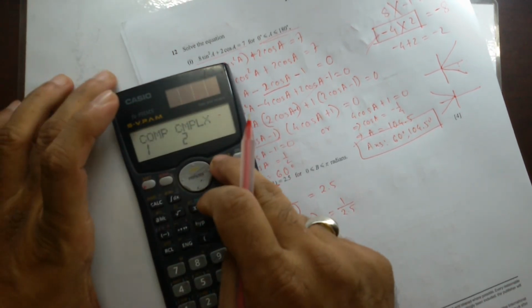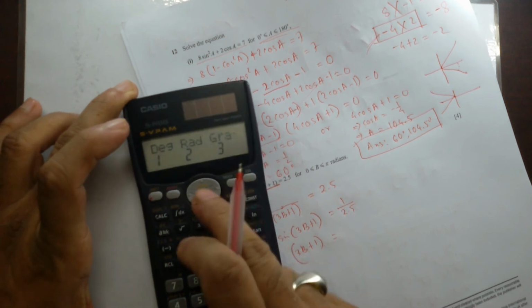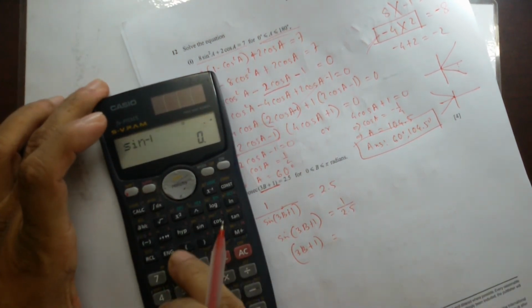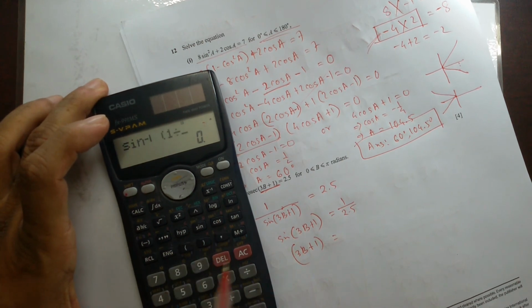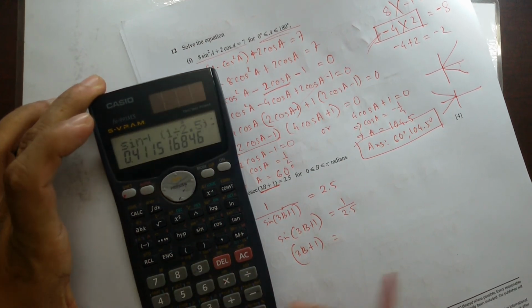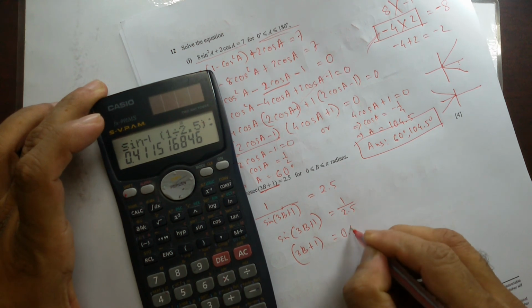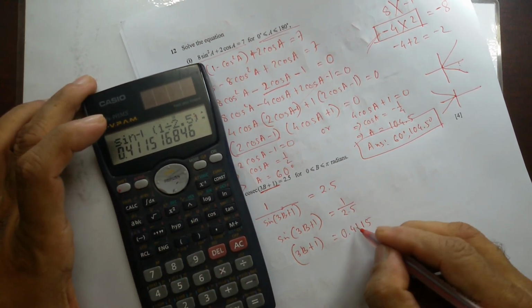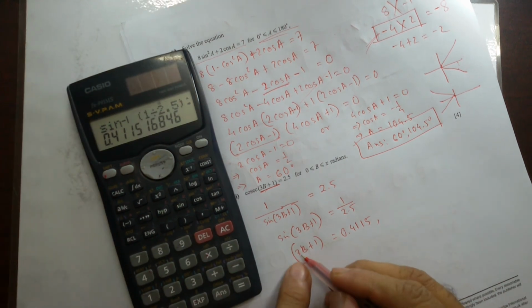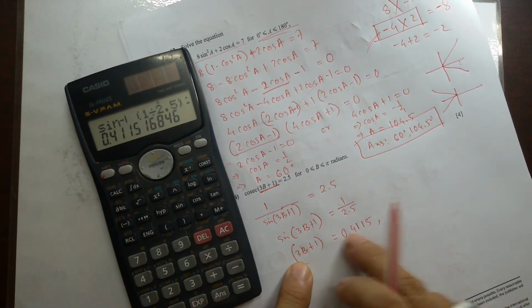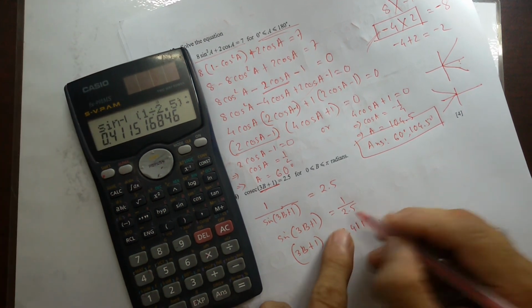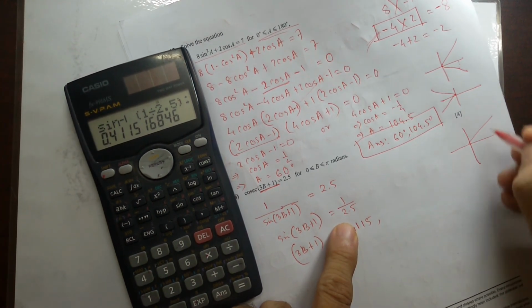I'm going to change my calculator mode to radian again. Now it's going to be sine inverse 1 by 2.5. So I got 0.4115. I'm taking some extra values over here. Now remember, we have to divide by 3. Sine theta is positive here and here.